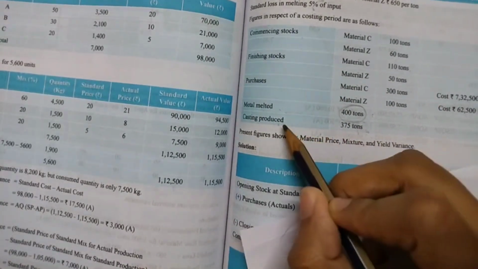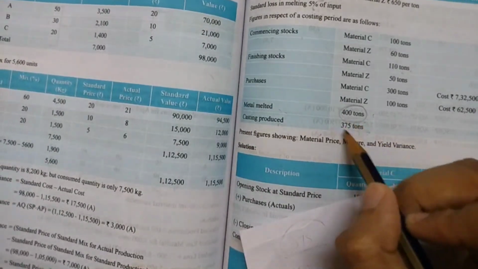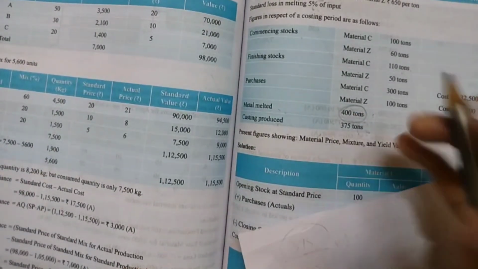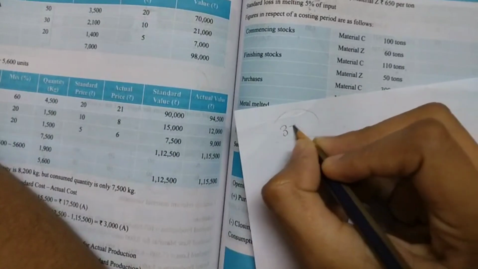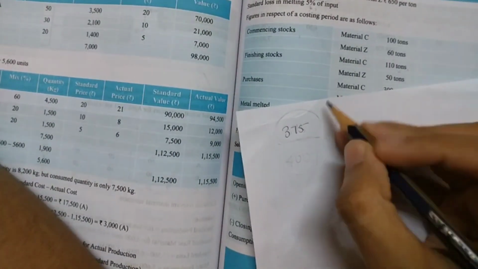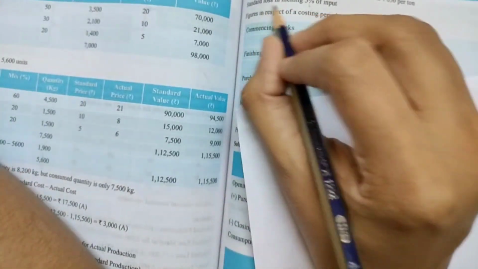Okay, see here. Casting produced is 375 tons. This is the actual production, the actual output that gave 375 tons. So they have given us that 375 is the actual production, and they have also given us that 5% is the melting, so 5% is the standard loss.